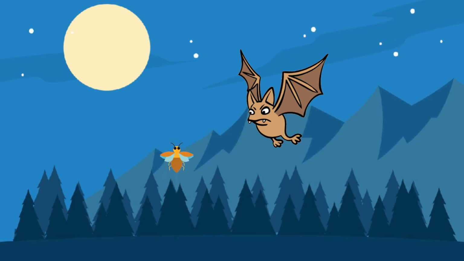It's always perilous and dangerous in a forest. During a dark night, a little moth went out to find something to eat by itself. Suddenly, it meets a poisonous bat. If the moth touches this poisonous bat, it will die. Let's help this little moth to escape from the poisonous bat.